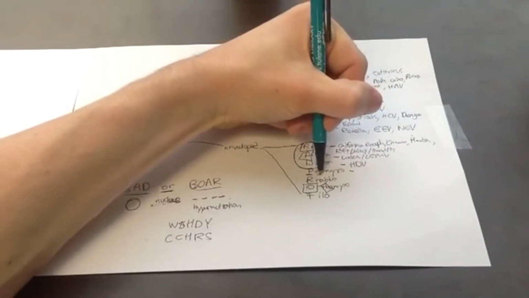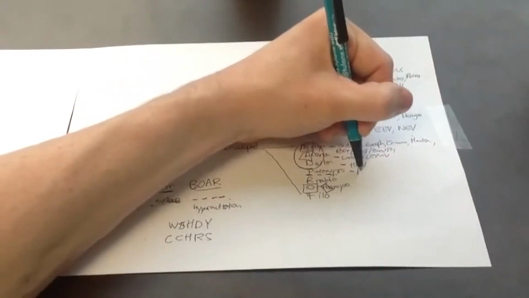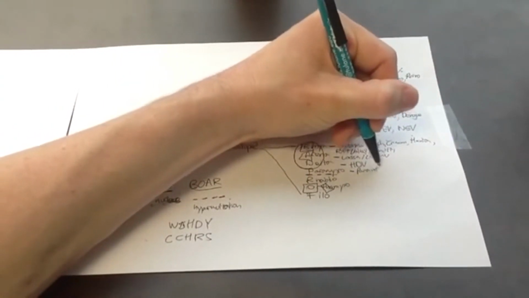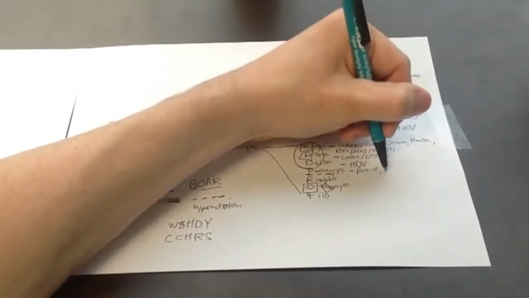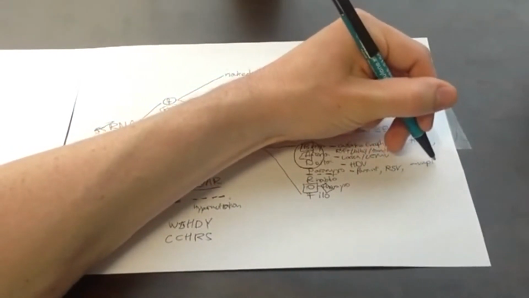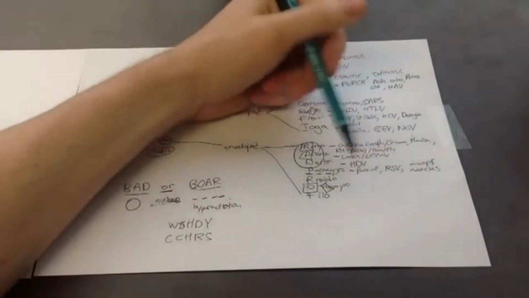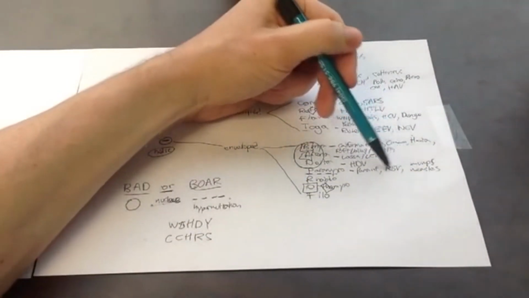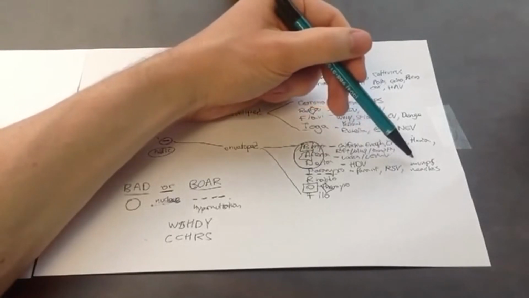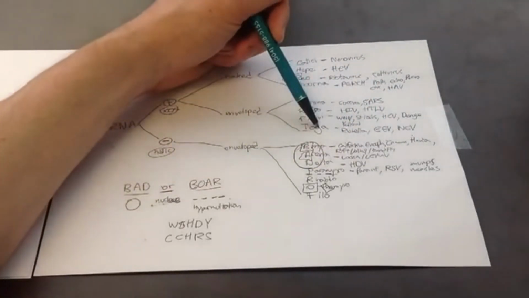Paramyxo has PRM, paramyxo, PRM in it. So we have parainfluenza. We have RSV. And we have mumps and measles. PRM. Notice this has MMR in it, so watch out. It's measles, mumps, and not rubella. It's RSV. Rubella, as we said, was a toga virus.